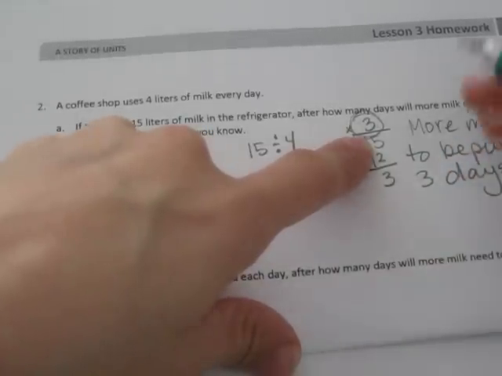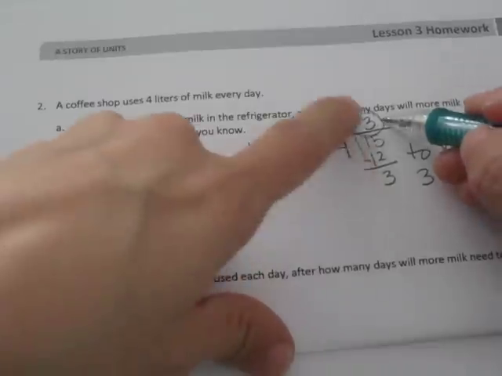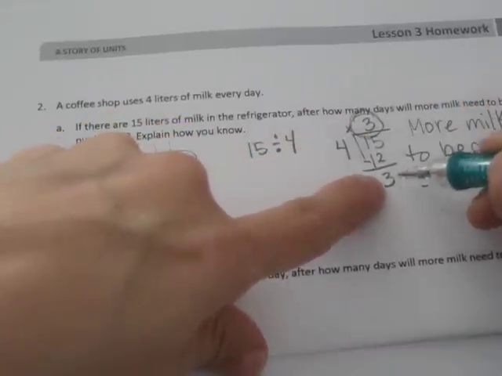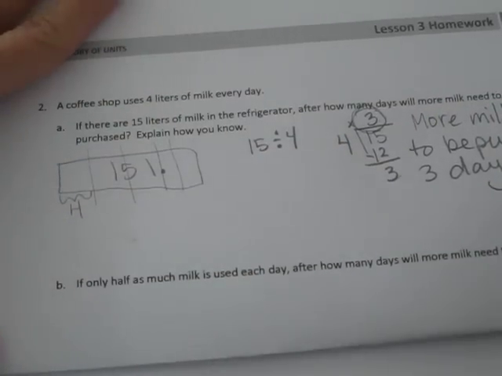And like I said, it'll need to be purchased because we'll have 3 full days. We'll still have 3 liters left over, but that's not enough for a 4th day.